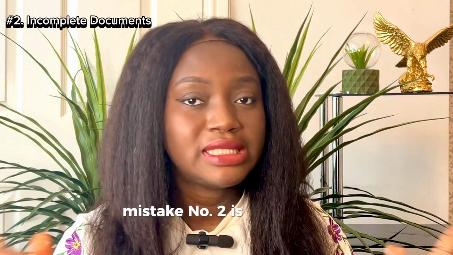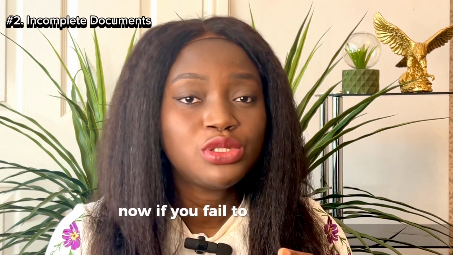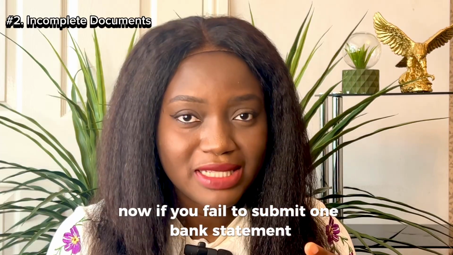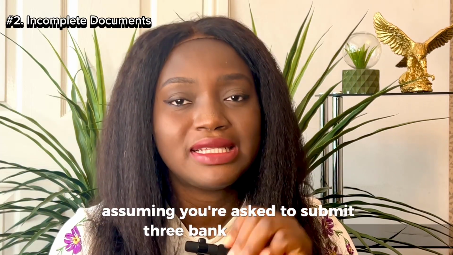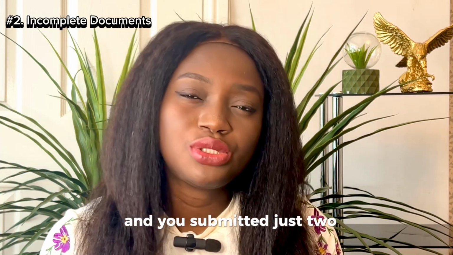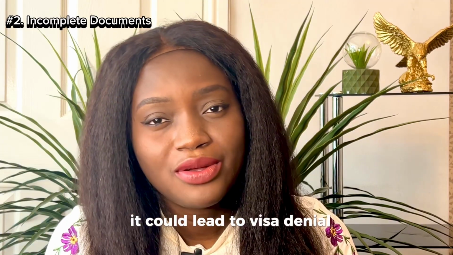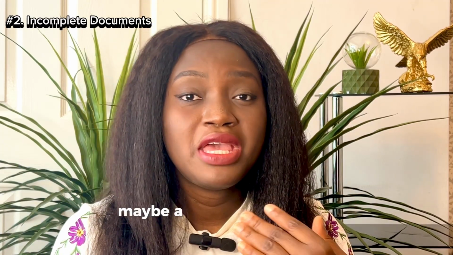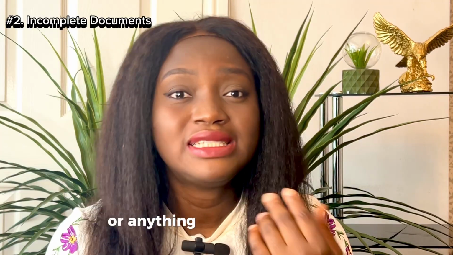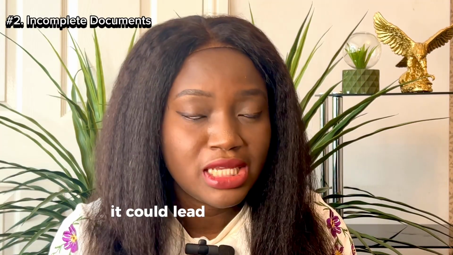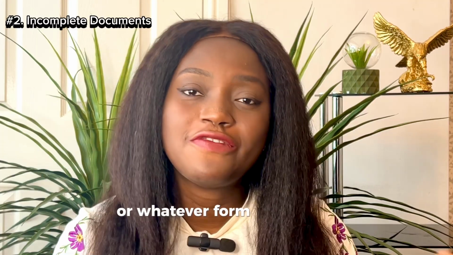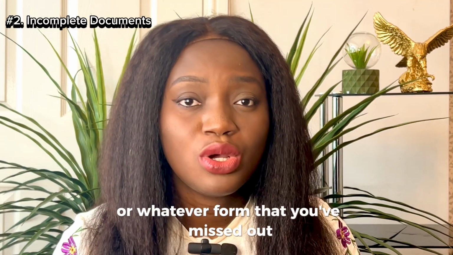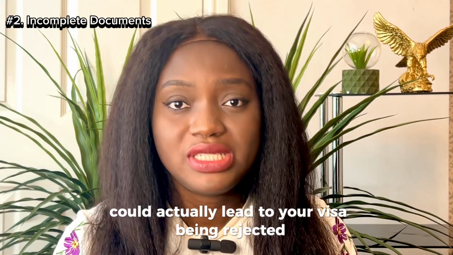Mistake number 2 is incomplete documents. Now, if you fail to submit 1 bank statement, assuming you're asked to submit 3 bank statements and you submitted just 2, it could lead to visa denial. If there is a form that you're supposed to submit, maybe a consent verification letter or anything that you missed out, it could lead to your visa being rejected. Proof of address or whatever form that you've missed out could actually lead to your visa being rejected.